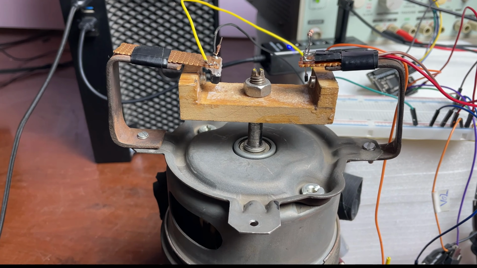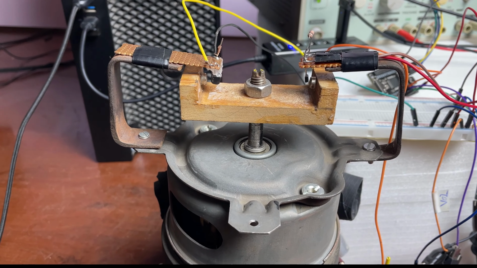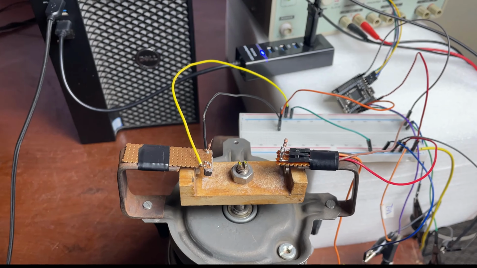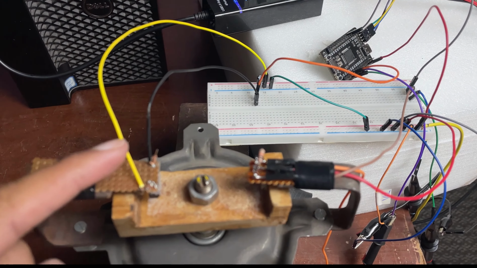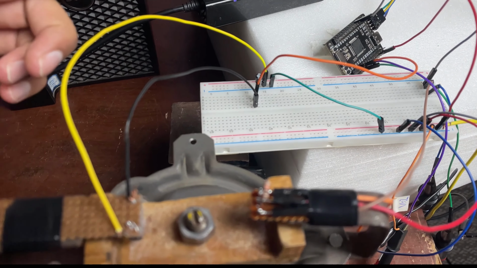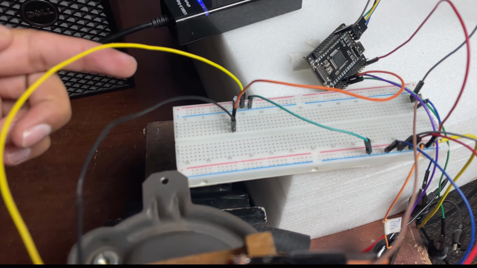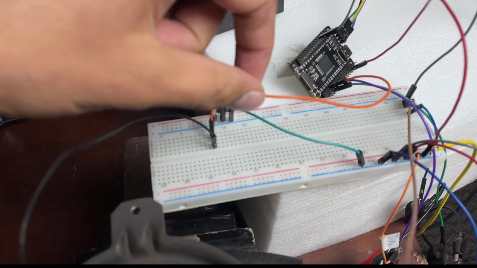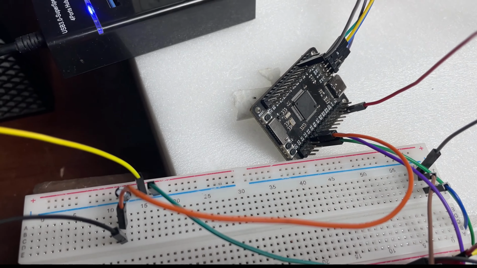Before starting the motor, first of all I want to explain the microcontroller board a little bit. This is the circuit. The output of the Wiegand sensor is connected to the STM32 internal comparator, which is PA3, as you can see on the circuit board.